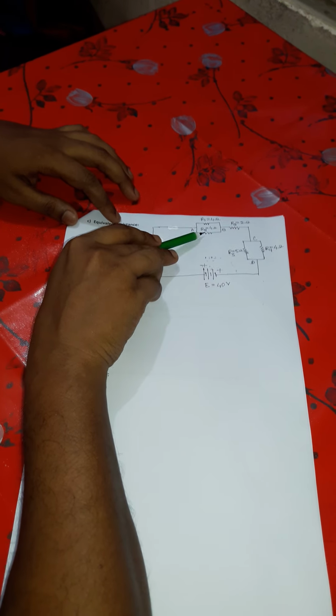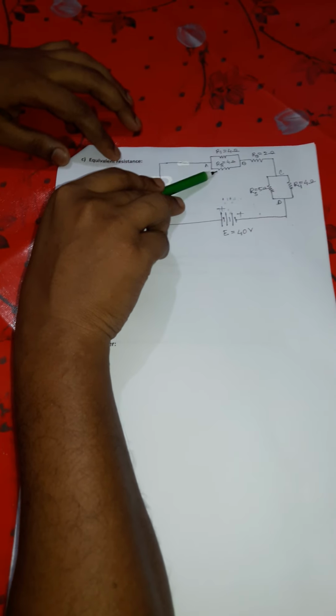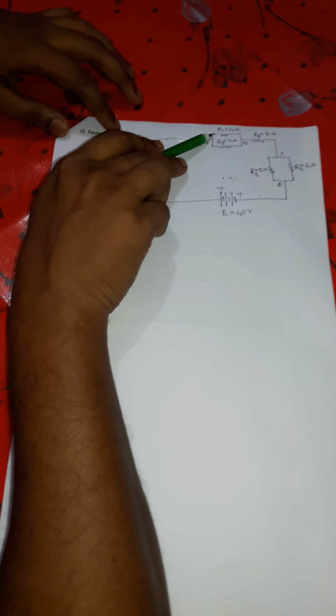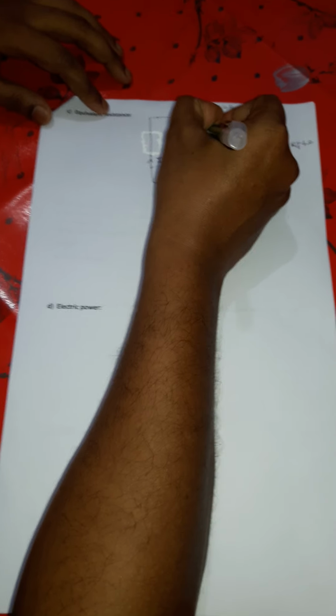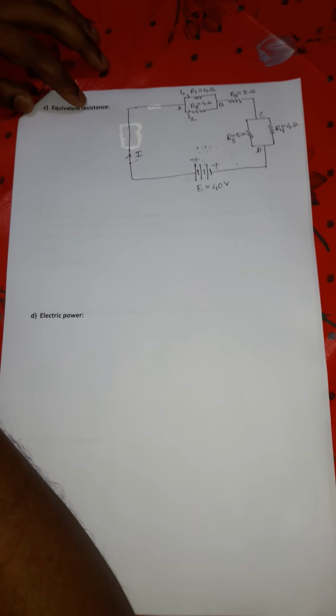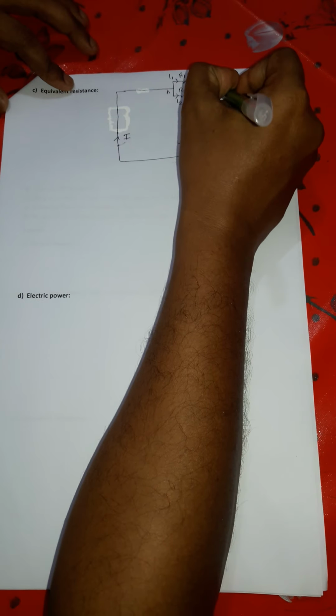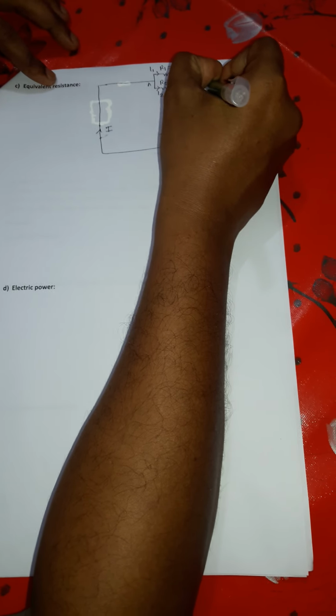So because of these two branches, here electric current divides into two parts. One is I1, another is I2. So the first one is I1 and the second one is I2. And at point B, I1 and I2 coincide together and will produce the total amount of current I. And this I amount of current passes through resistance R3. That means I3 will equal I.